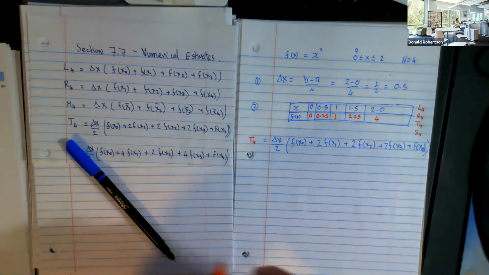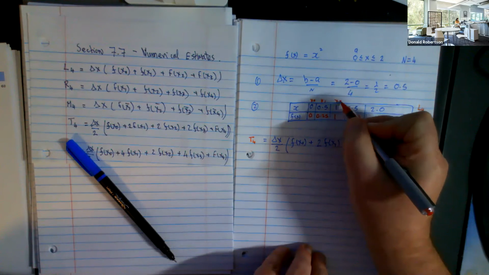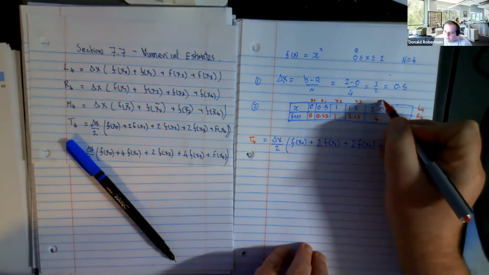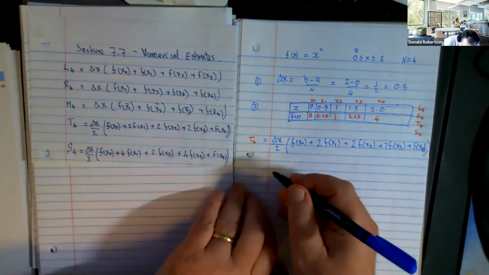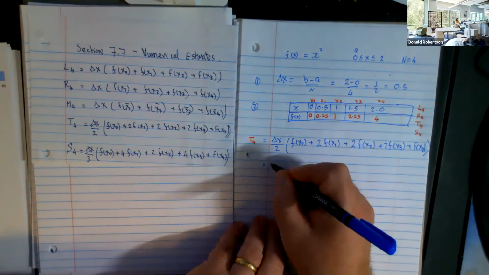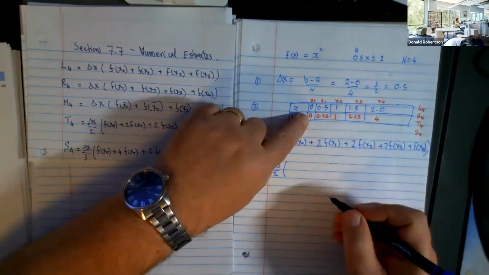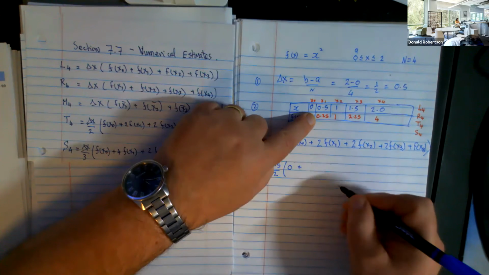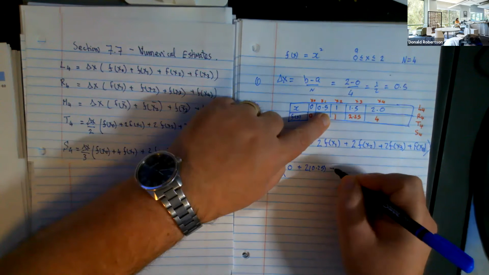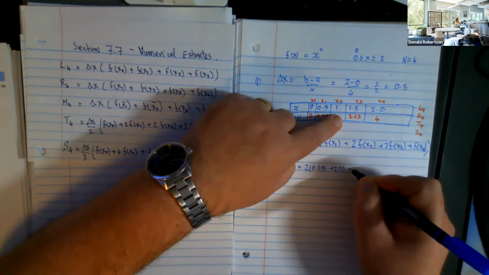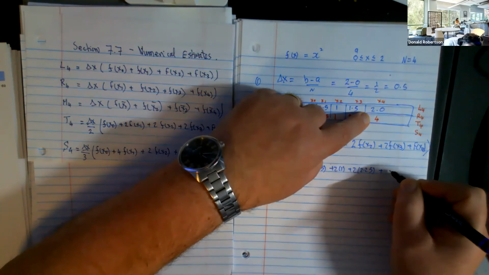And I should have, and I'm now going to do it, remind you who x0, x1, x2, x3, and x4 are, right? So in this question, it's time to plug in the numbers. 0.5 over 2. The value of the function is 0. 2 lots of this guy. 2 lots of this guy. 2 lots of this guy. And you finish with 1 of these.